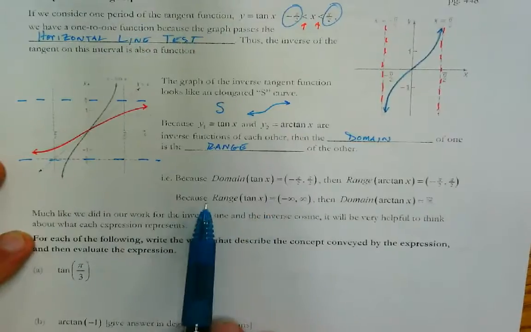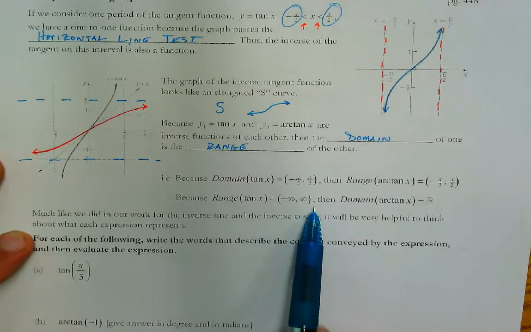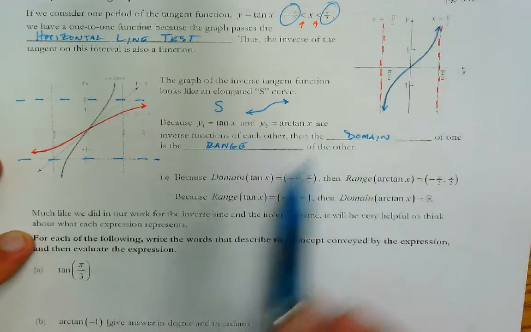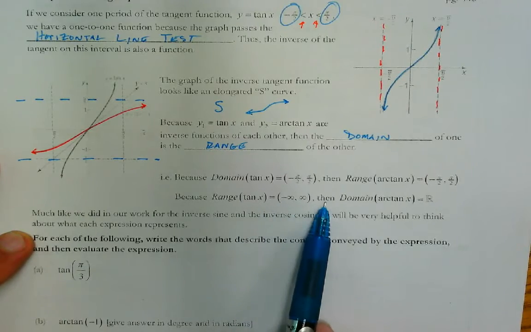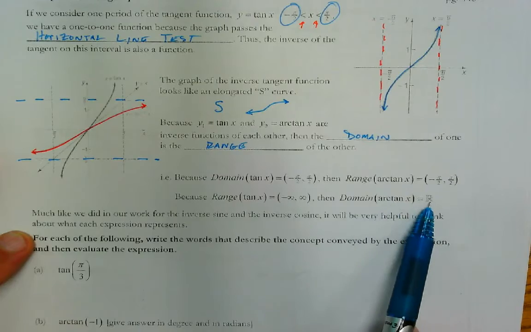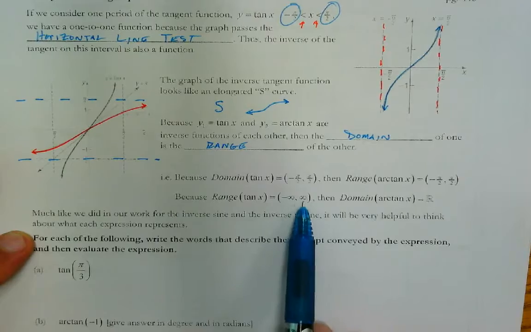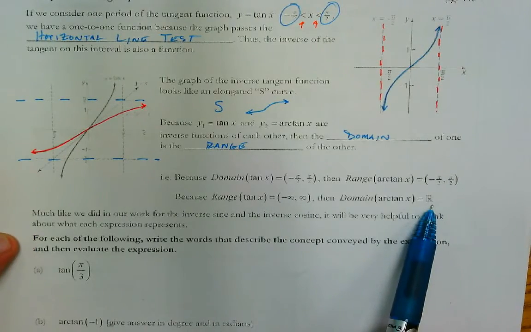And as well, because the range of the tangent function is all real numbers, from negative infinity all the way to positive infinity, then the domain of the arctangent, the inverse tangent, is all real numbers. So this is saying everything from negative infinity to infinity. Another way we could say that is with that fancy looking R, which is all real numbers.